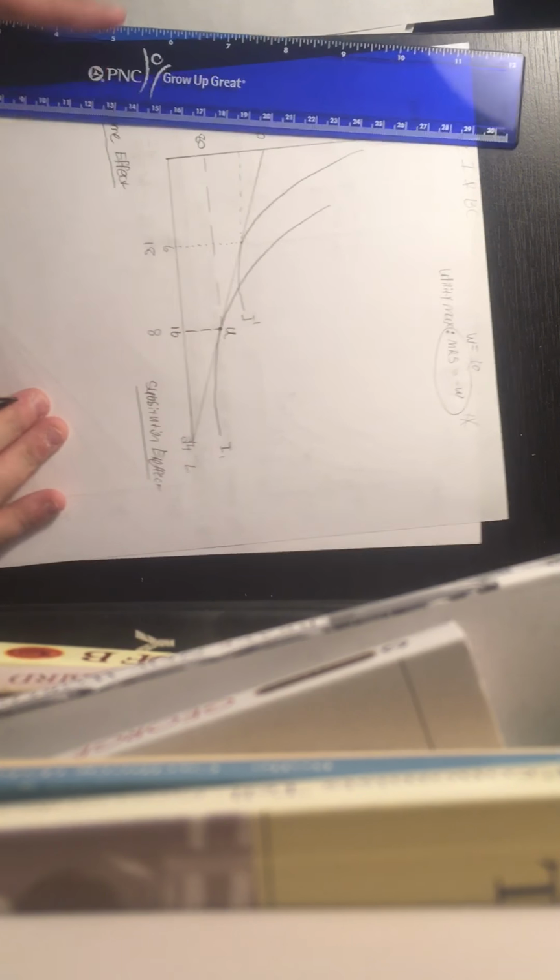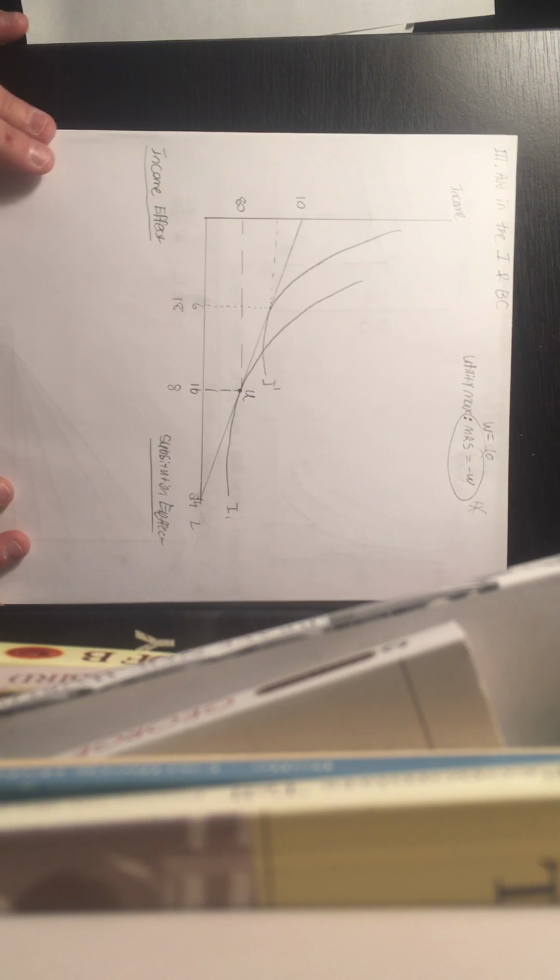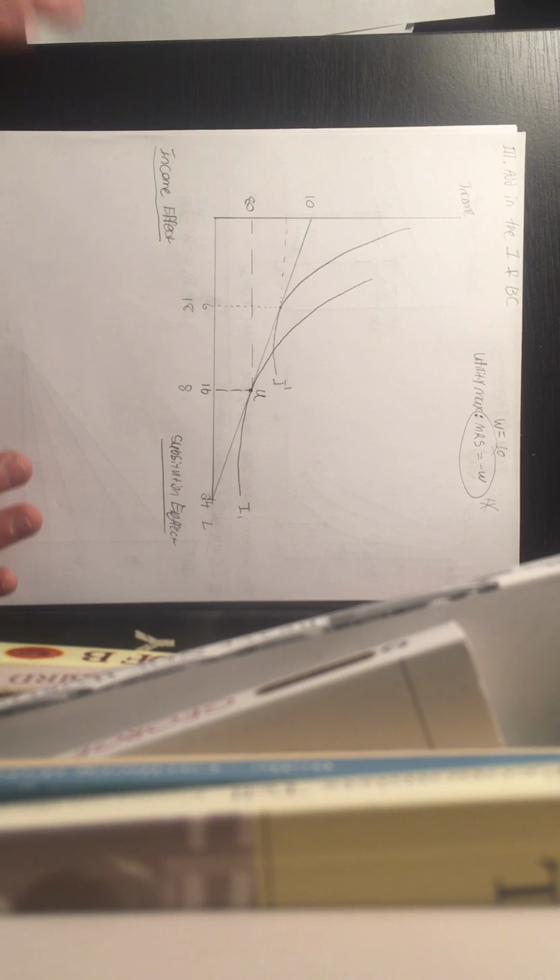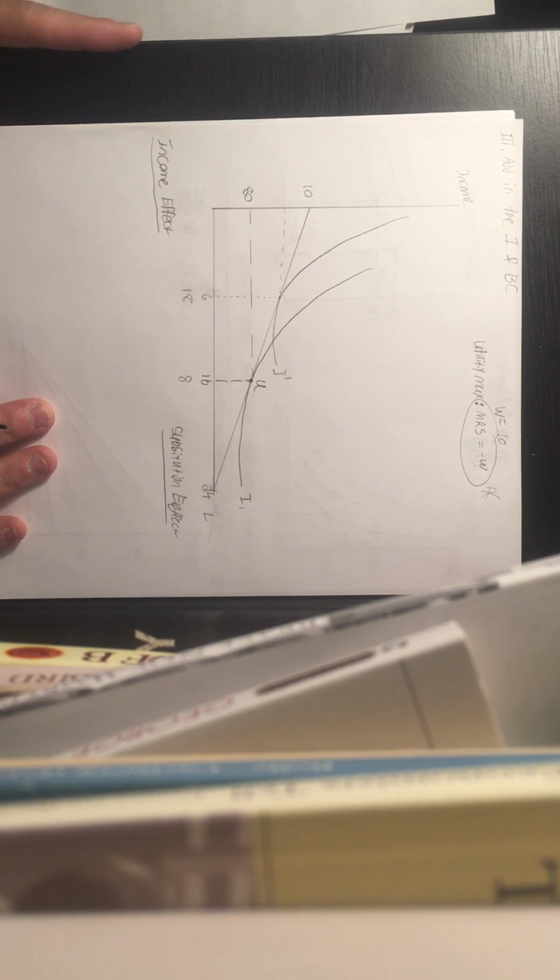Hopefully you can see that well. Don't need this anymore. All right, so this is going to get a little technical. I just want to make sure that we have this correctly.